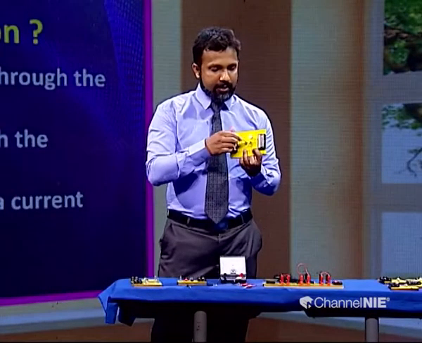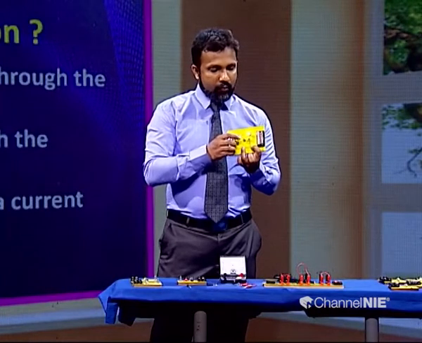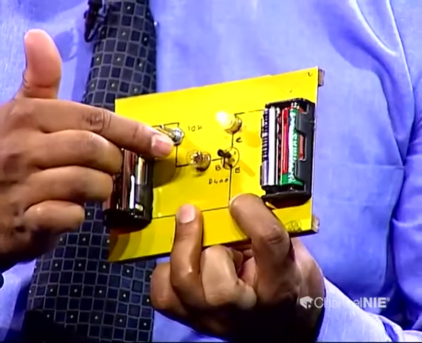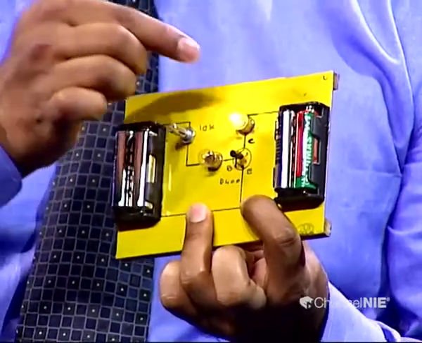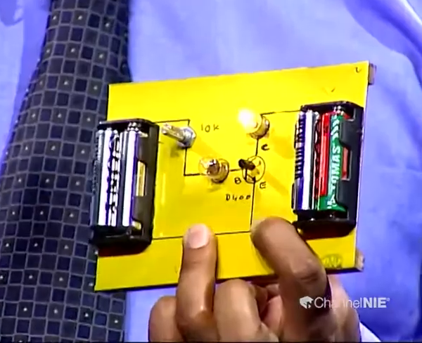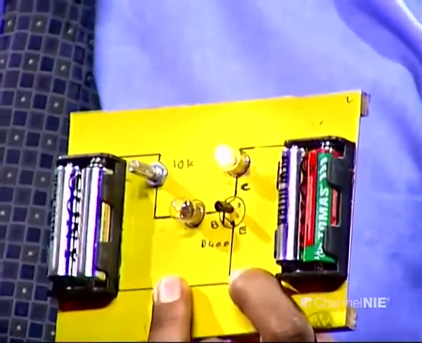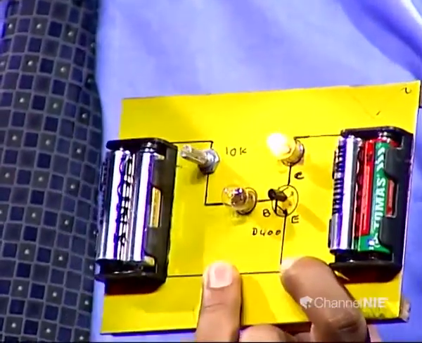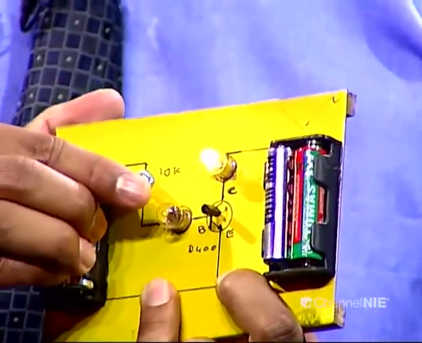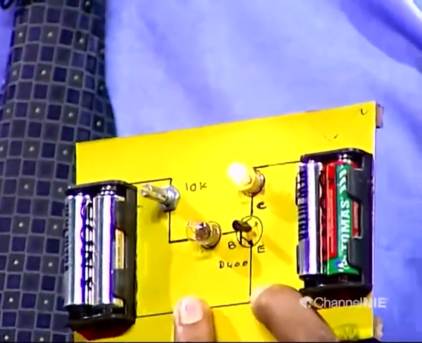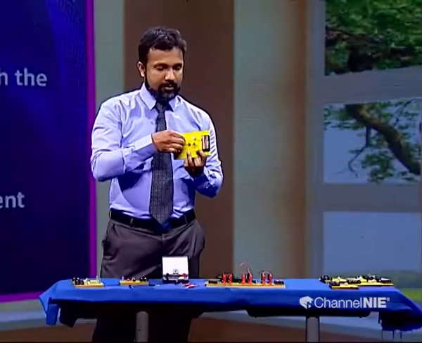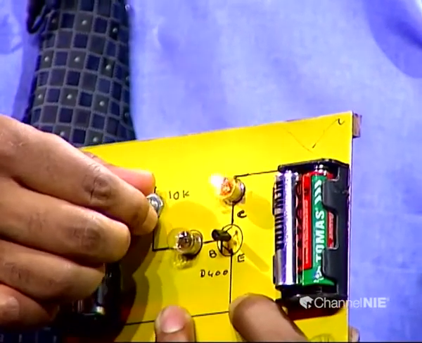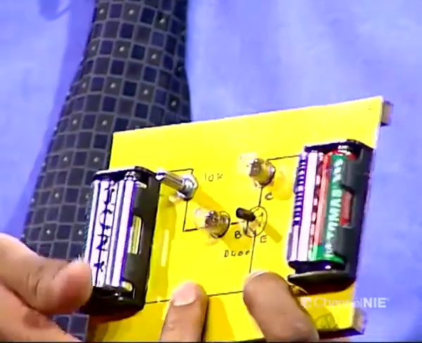But here you can see the brightness of the L1 bulb is very low. Brightness of the L2 bulb is very high. That is because of the amount of current flowing through the circuit. Brightness depends on the amount of current. When a low current passes, brightness decreases. When a high current passes, brightness increases. You can see the variations when controlling the variable resistor. Right.